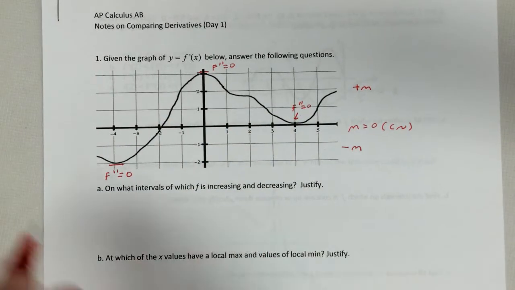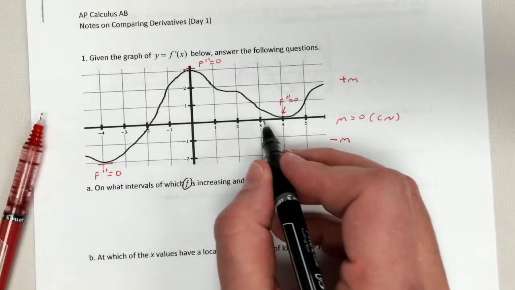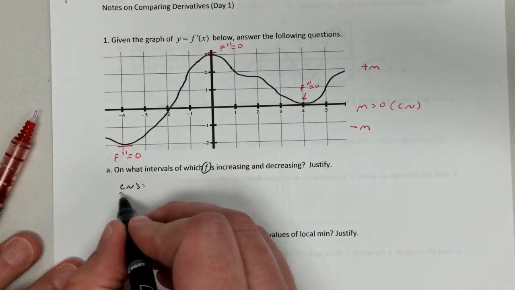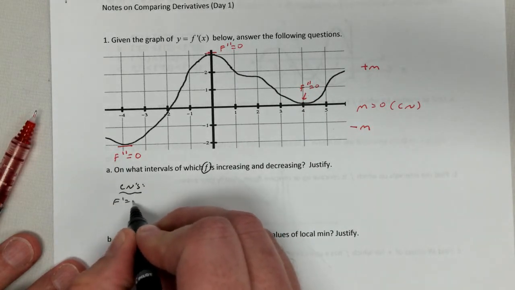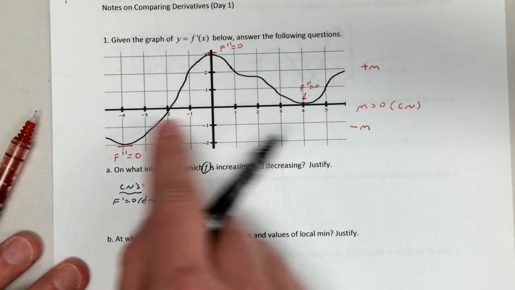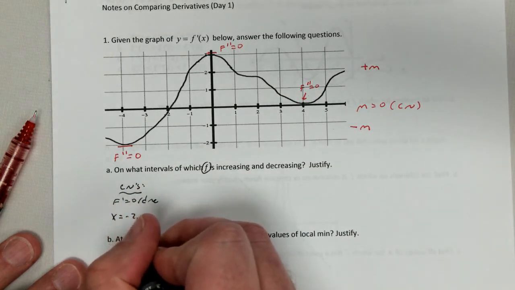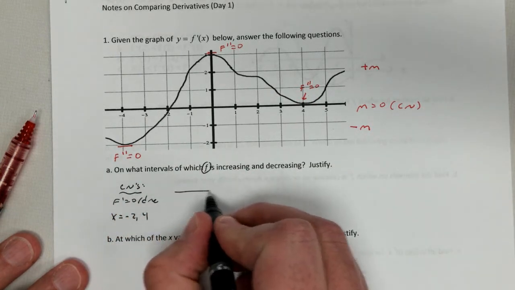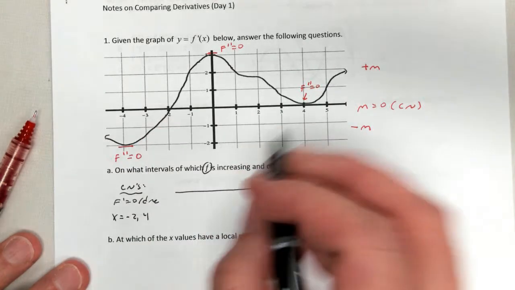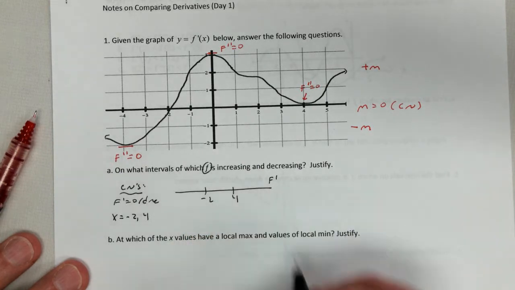Now, the first question says, where is the graph of f increasing? Well, this is my derivative graph, so of course we are going to need our critical numbers, and this is where the derivative is 0, or DNE. And we already have them. Where is it 0? It's going to be at negative 2 and 4. So I'm going to write those down, negative 2 and 4. Doing our sign chart, it kind of looks like it goes on forever. So we're looking at negative 2 and 4.